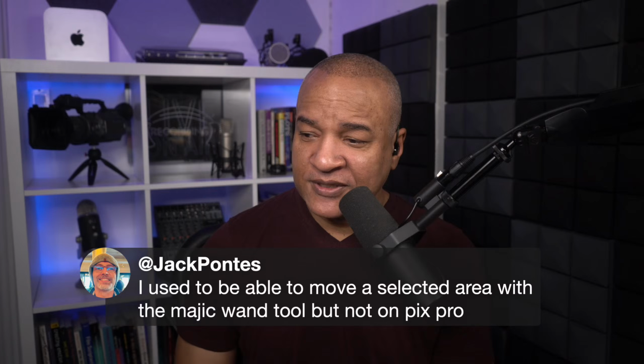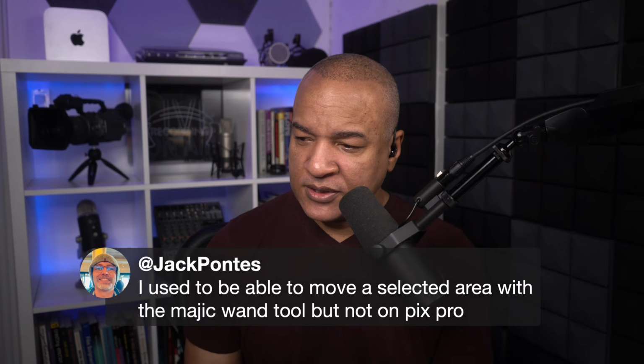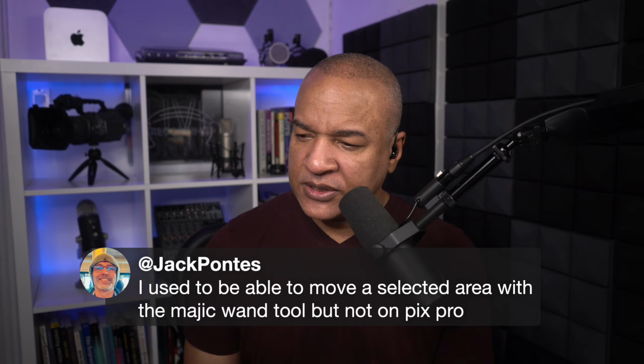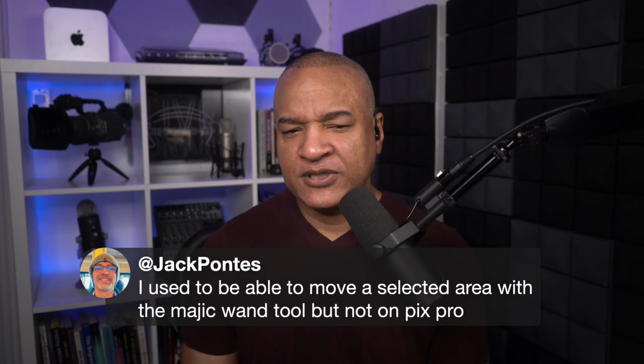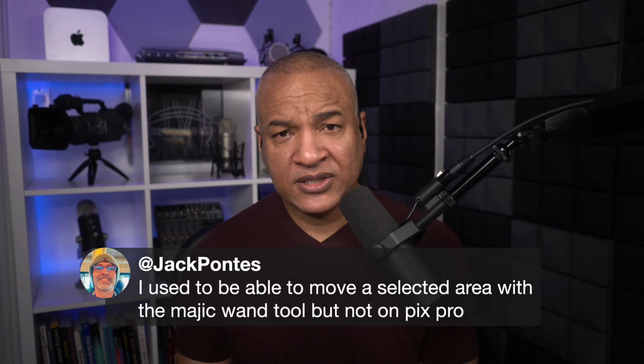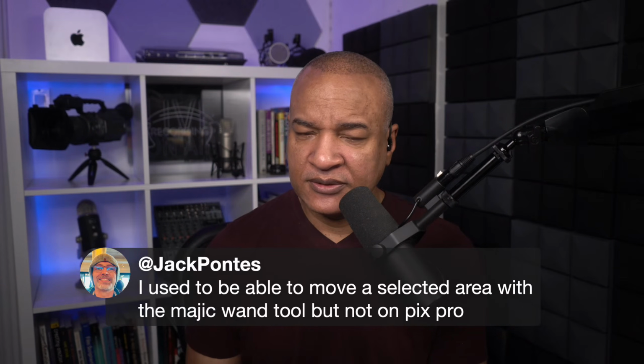I used to be able to move a selected area with the magic wand tool, but not on Pix Pro. Oh, you're talking about Pixelmator Pro? Move a selected area with the magic wand tool. You should be able to move a selection, I would imagine, but not with the magic wand. Do they have a magic wand? I thought they had the magnetic wand. Anyway, they should be able to do that. That seems like something that would be pretty basic.